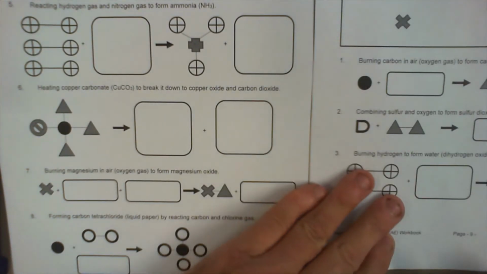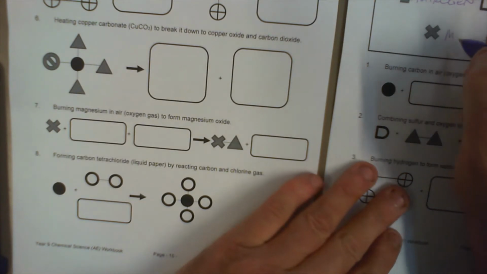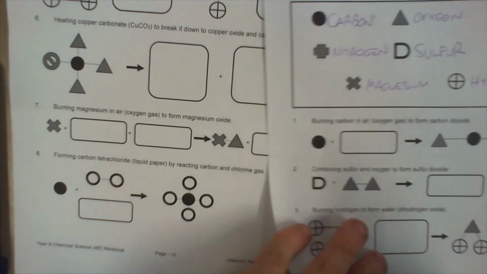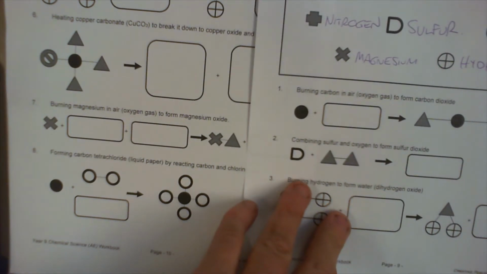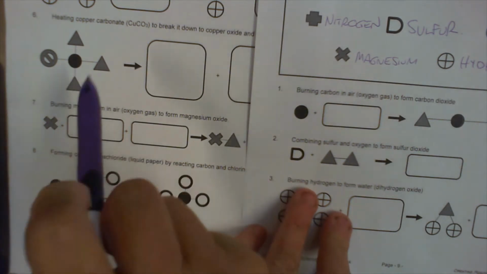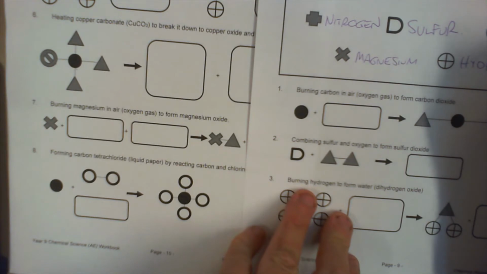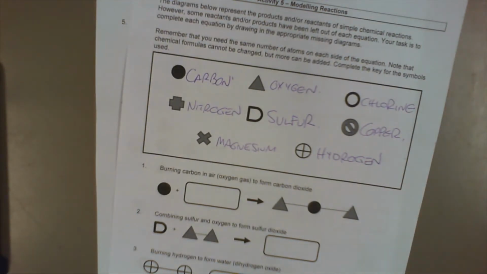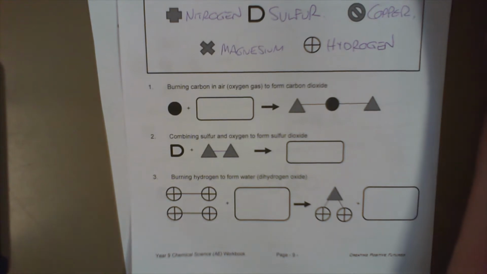And then finally we've got our X1 here, which is burning magnesium in air. So our X must be magnesium, and that leaves copper carbonate, which is CuCO3. We know the carbon here is the coloured one, so that must be the copper there. And that's essentially the first thing that you do. Then you need to put the appropriate symbols to represent either the products or the reactants.